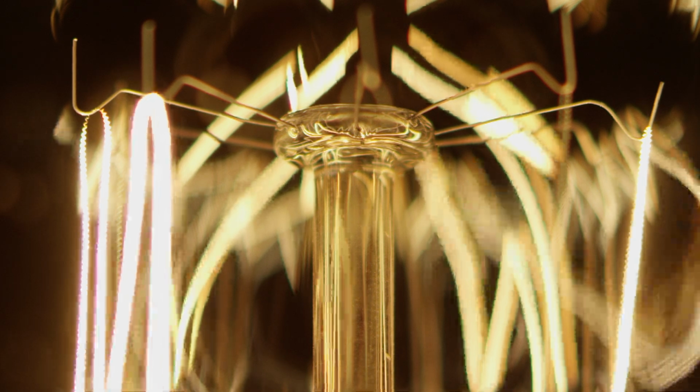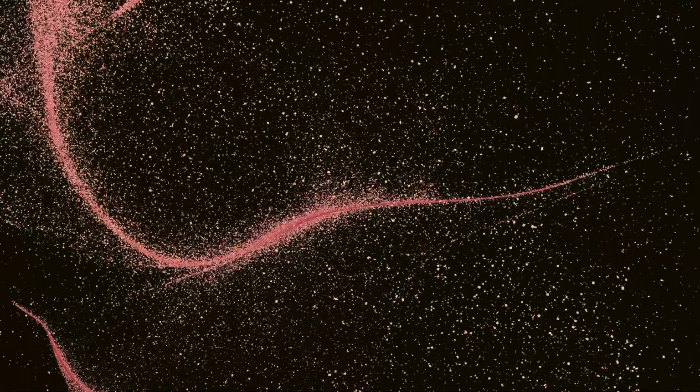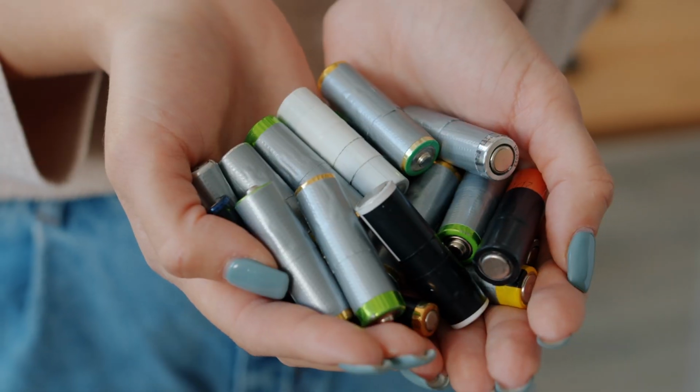Understanding why electrons move and how we can predict that movement allows us to design better batteries and more efficient energy storage systems. And it all comes down to the properties of different materials and how they interact with electrons.